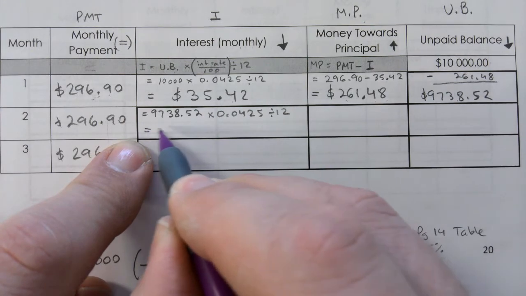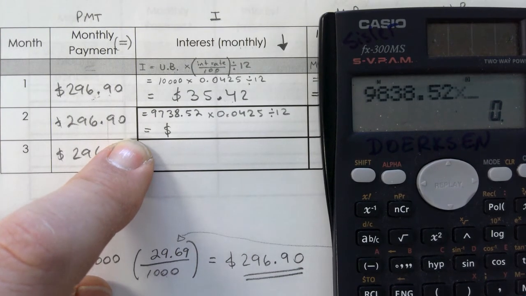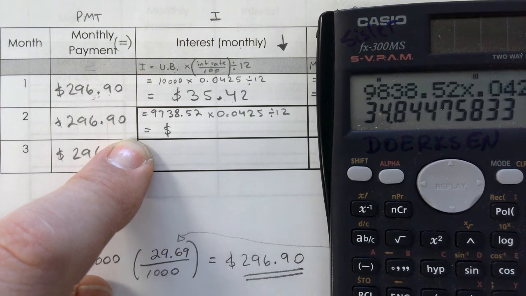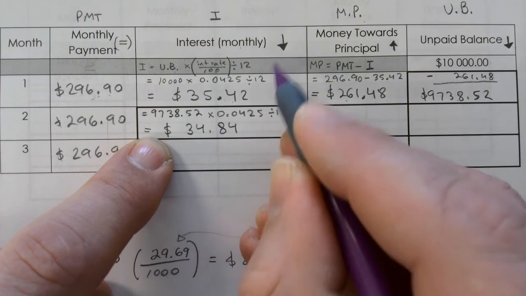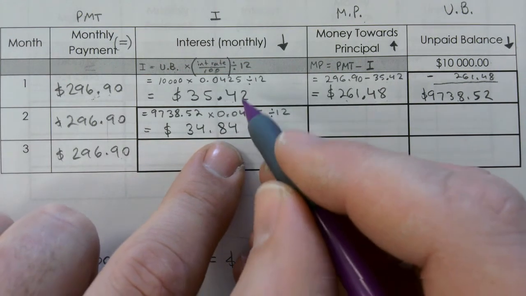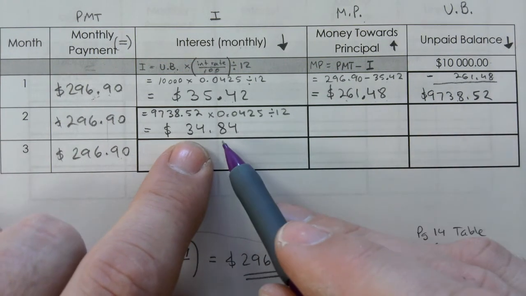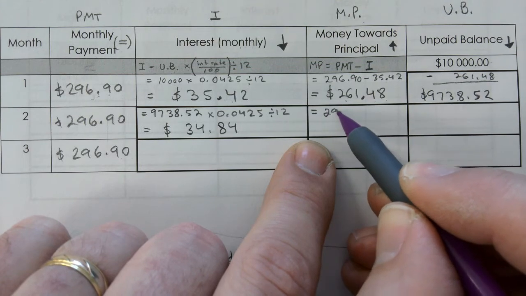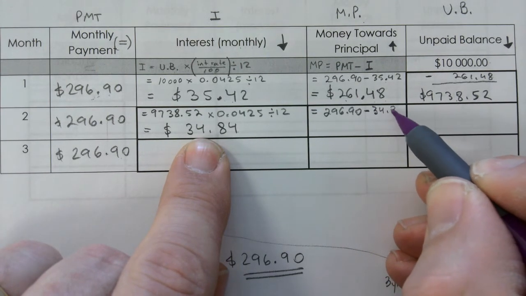And that gives you, I'm going to go 9738.52 times 0.0425 divided by 12. You get 34.84, which is exactly what we expected. We expected this number from one month to the next to go down slightly. It doesn't go down by a whole lot, but it does go down. Now I go to my monthly principal, and that is again 296.90 minus the 34.84 in this case.